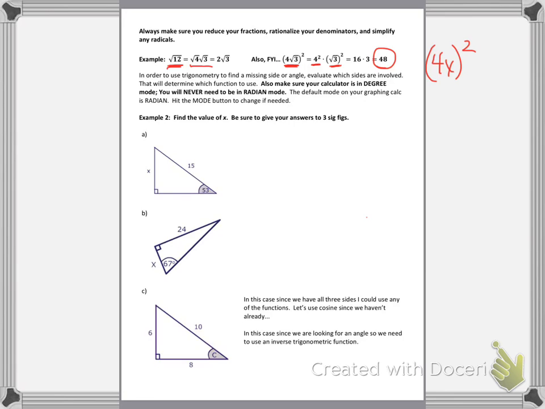So first of all, again, figure out which sides I'm dealing with here. They've given me an angle of 53, so this would be my opposite. This, of course, would be my hypotenuse. So opposite and hypotenuse, that's going to be sine. So the sine of 53 is equal to x over 15.